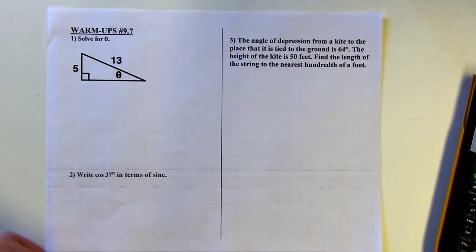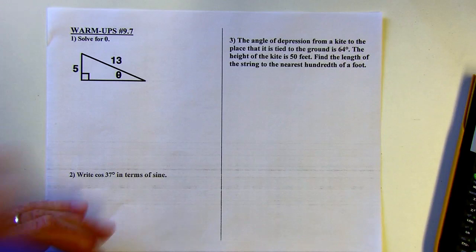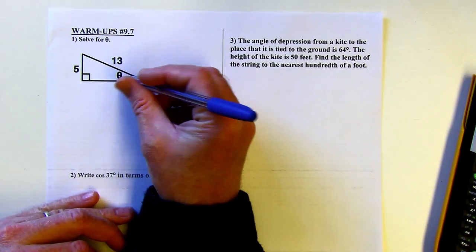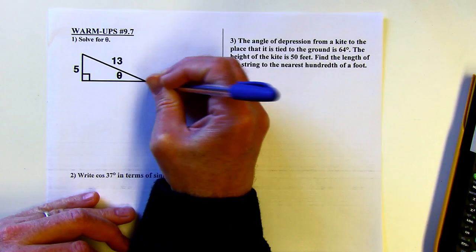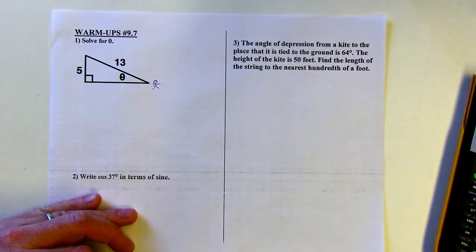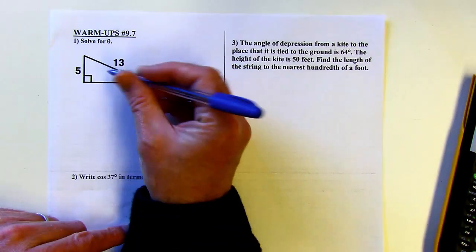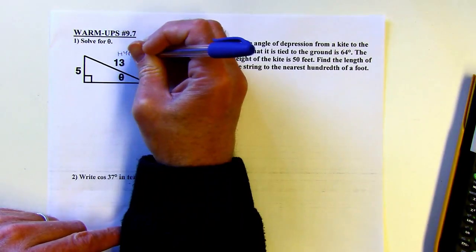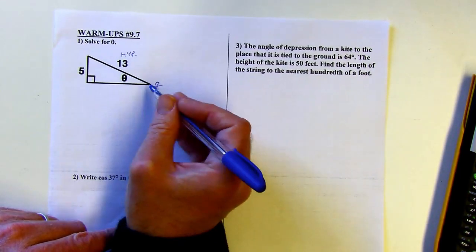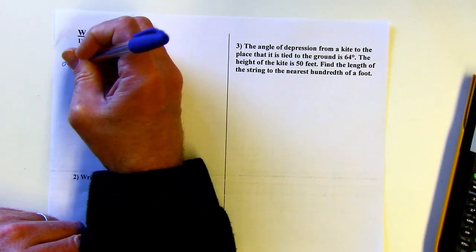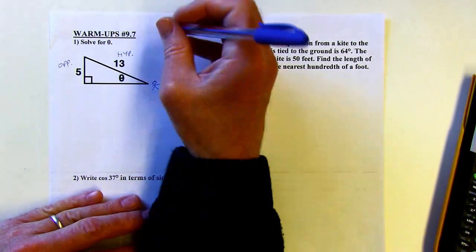So I want to use SOHCAHTOA here. I want to put myself at the acute angle that's marked, so I'm going to be down here. Then I'm thinking what sides of the triangle are marked. So I've got the hypotenuse, and then I've got one of the legs, and this is the opposite leg here, right? So then I'm thinking SOHCAHTOA.